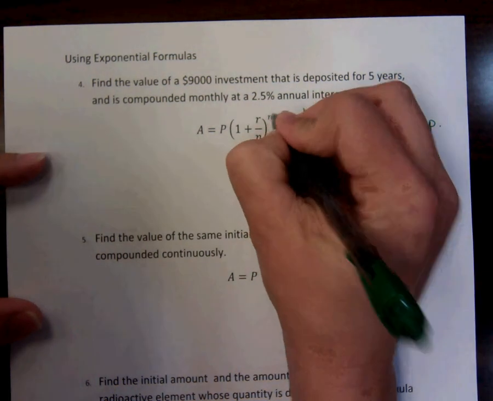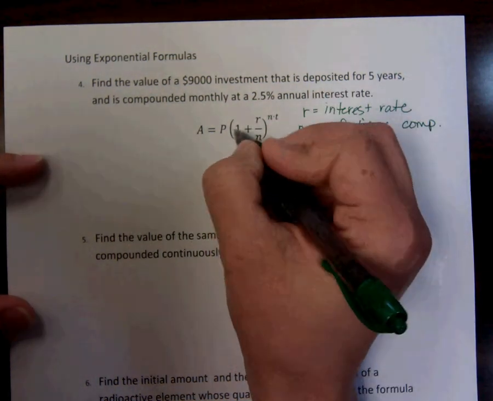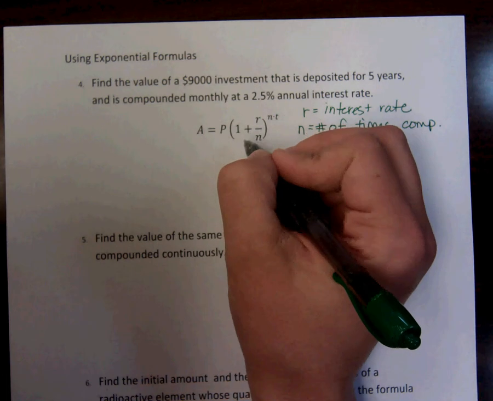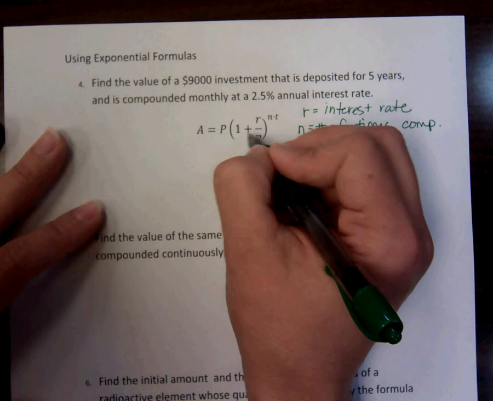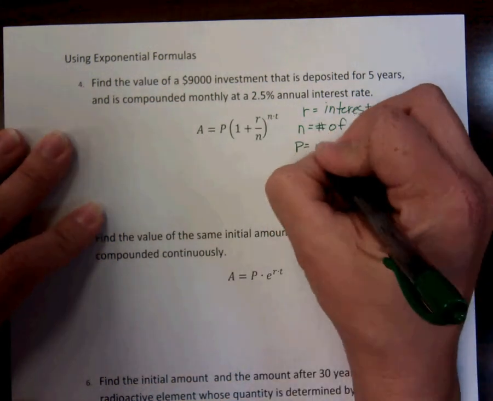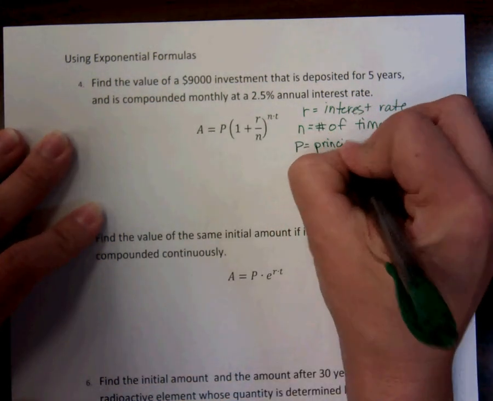That's also this n. It's added to 1 because you're growing. So if this was just 1, that'd be like 100% of your money you're getting back. But since we're growing, we're going to get more than 100% of this money back. So that's why it's growing. P is your principal. That's your starting amount.